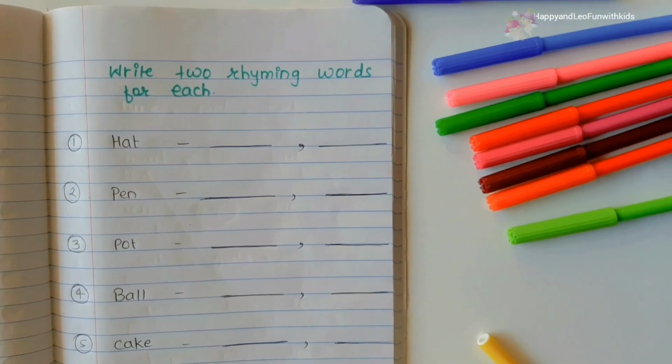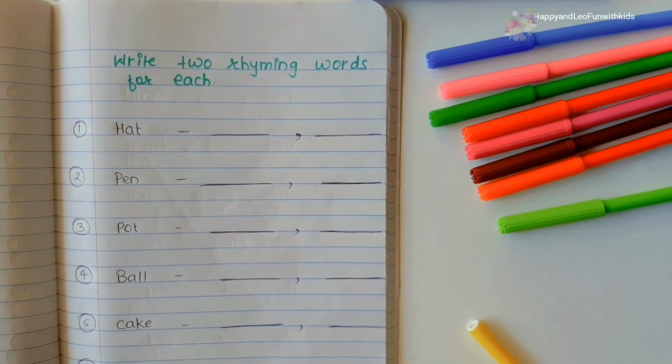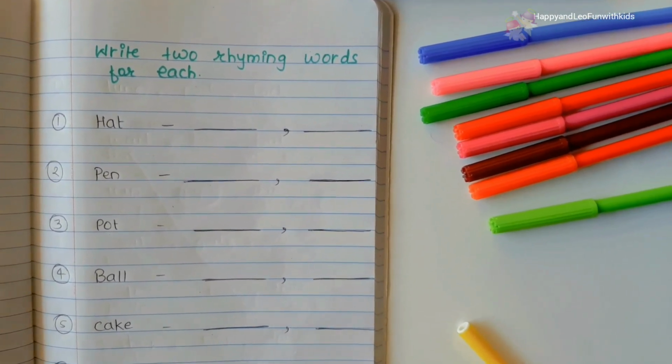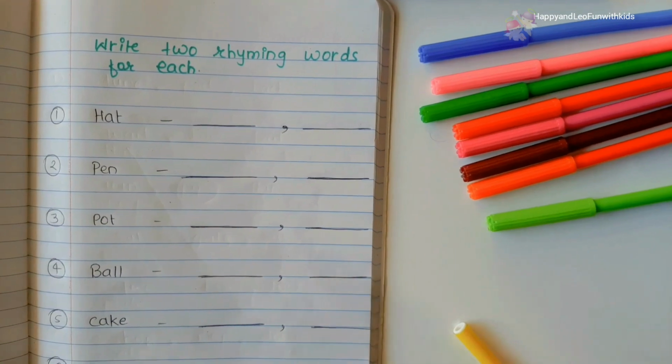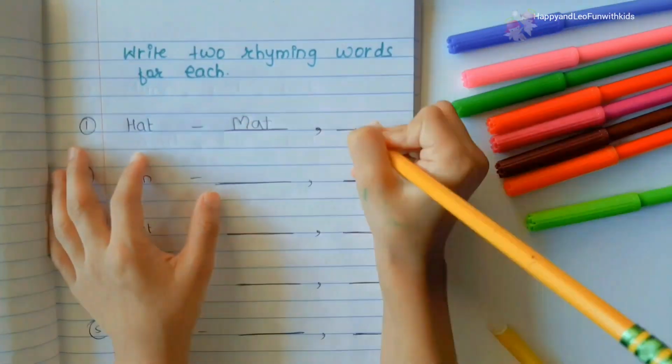Next pattern of worksheet. Same rhyming words. Write 2 rhyming words for each. Like hats, mats, and rat. Next.